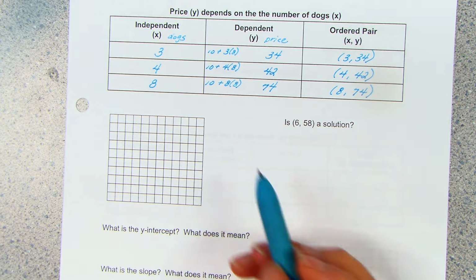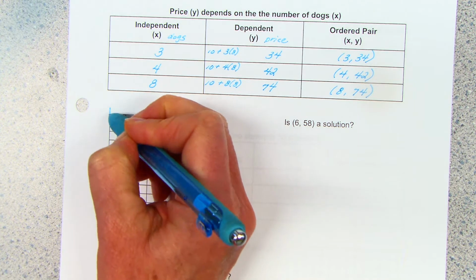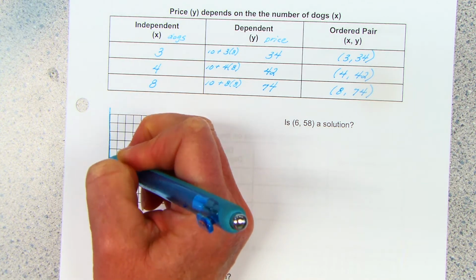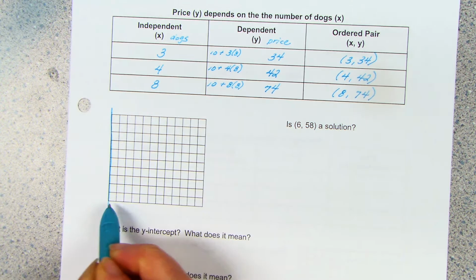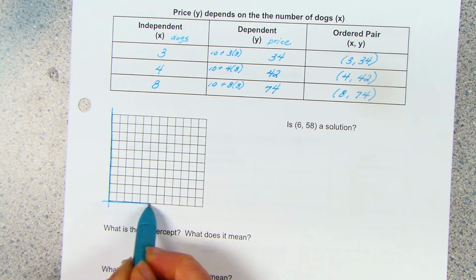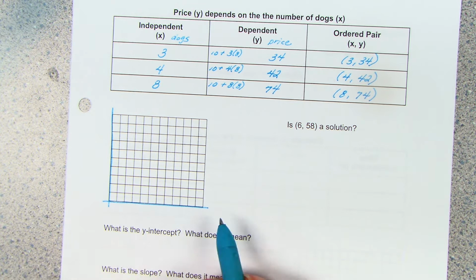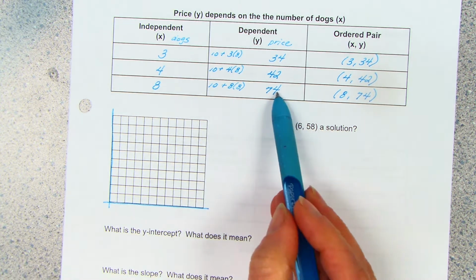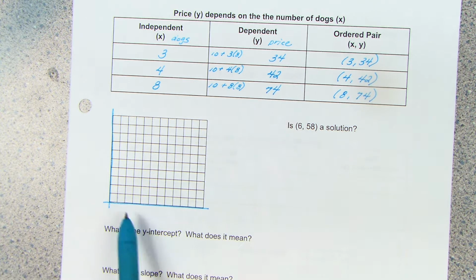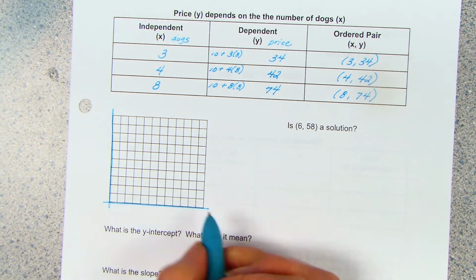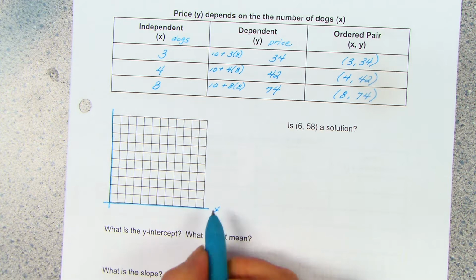Okay. And then a thing about graphing is that you always have to figure out what scale to use on your graph, because it is not always practical to count by ones, right? I don't want to count by ones up to 74. That's silly. Going across the bottom, see this X value, that's my dogs.